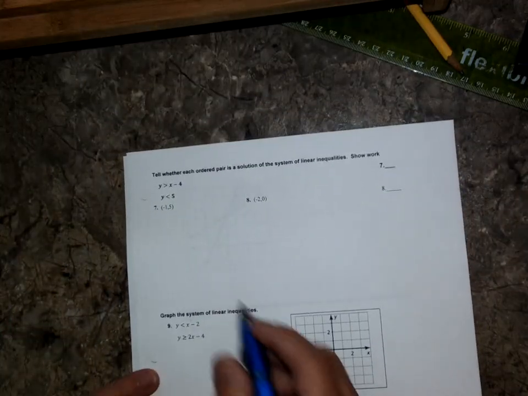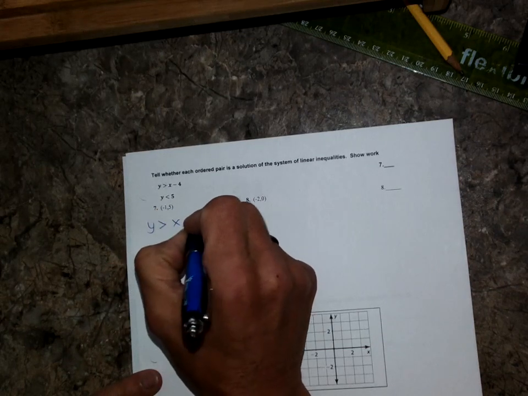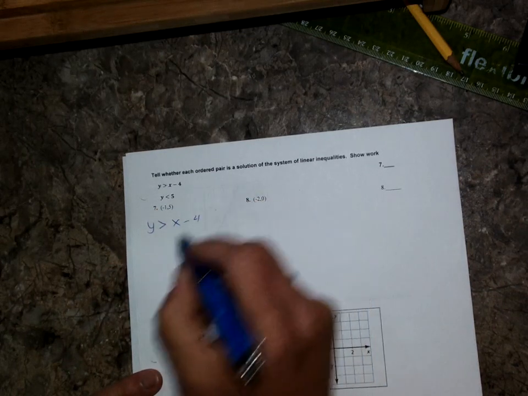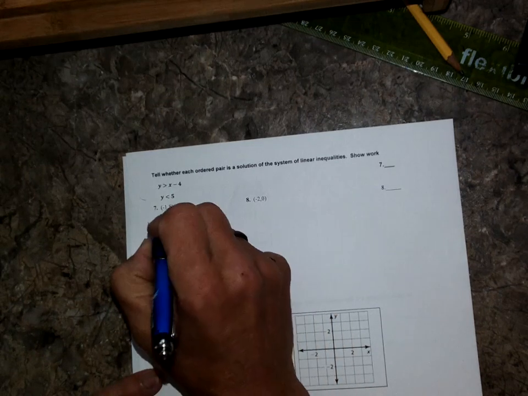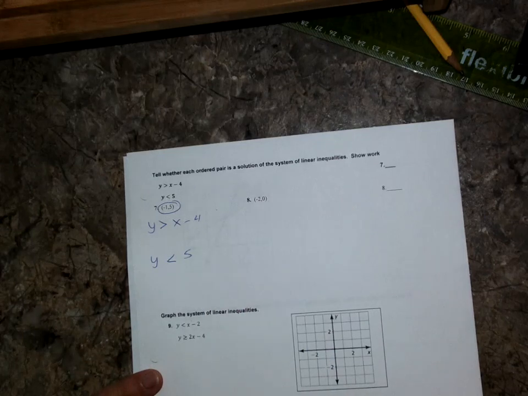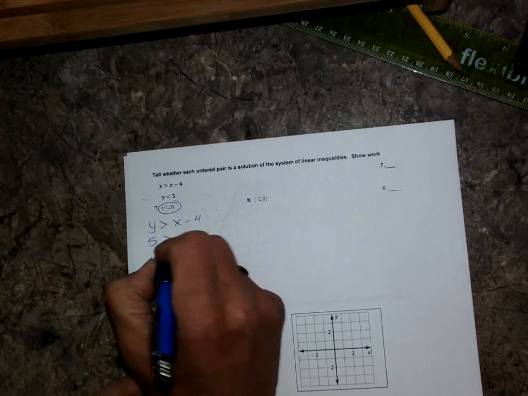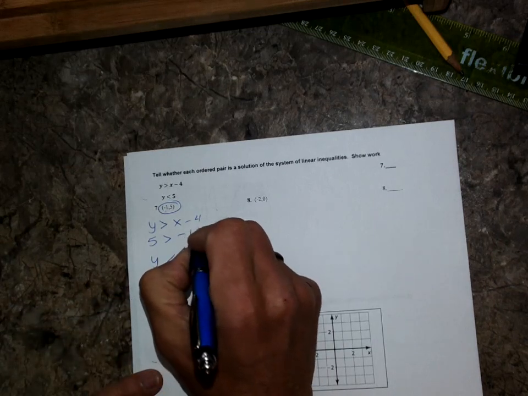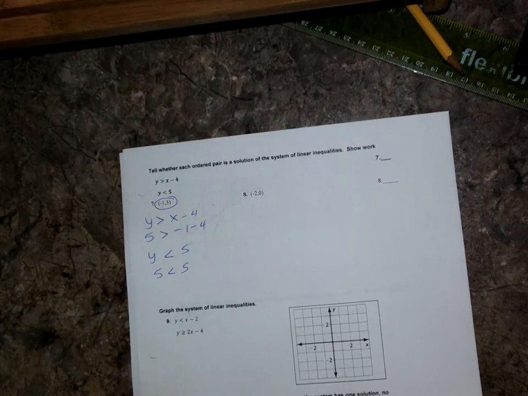7. Okay, so I got two equations. I got y is greater than x minus 4, and y is less than 5. My point has some x and y value. That's an x and that's y. So for instance, I'd go 5 is greater than -1 minus 4, and in this case 5 is less than 5. Is that true or not? I don't know. If it's false on either one of them, then it's no.